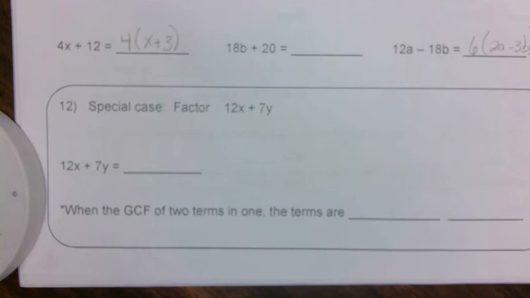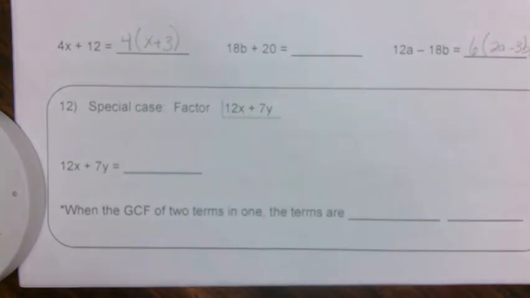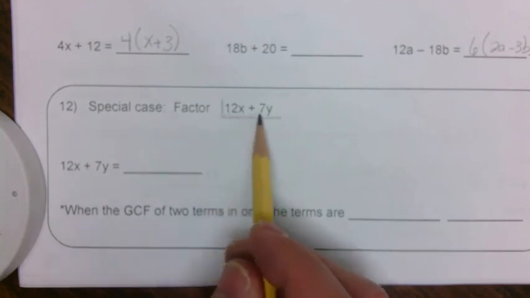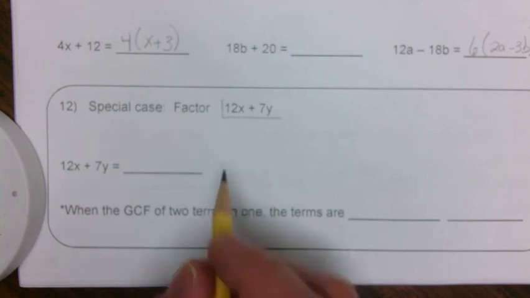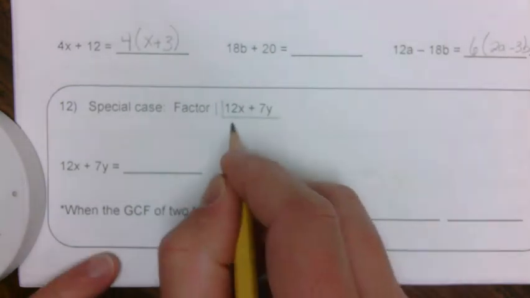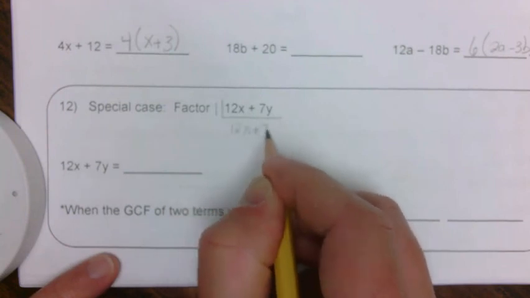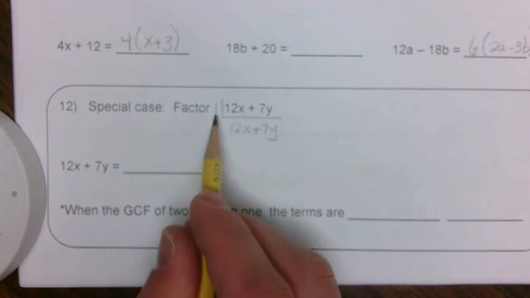In the box, we have a special case that we're going to talk about. They want us to factor 12x plus 7y. So if I go ahead and use my ladder method here, I'm looking at the two terms, 12x and 7y, and for a common factor, the only thing that I notice is the number 1. But when you divide by that 1, again, nothing changes. You still get 12x plus 7y. There is no other common factor besides the 1.